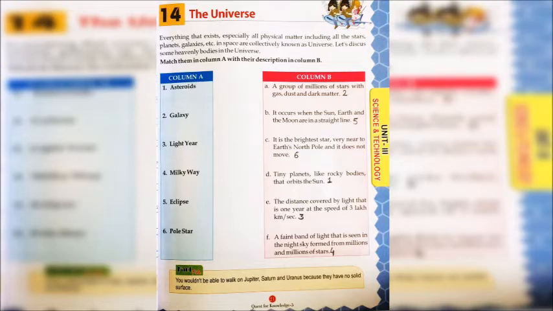So next is galaxy. You must have heard about this term galaxy. It is a group of millions of stars with gas, dust and dark matter. So there are million, or you can say billion of galaxies in the universe, and each galaxy has billion of stars. So it will go with option A, a group of millions of stars with gas, dust and dark matter.